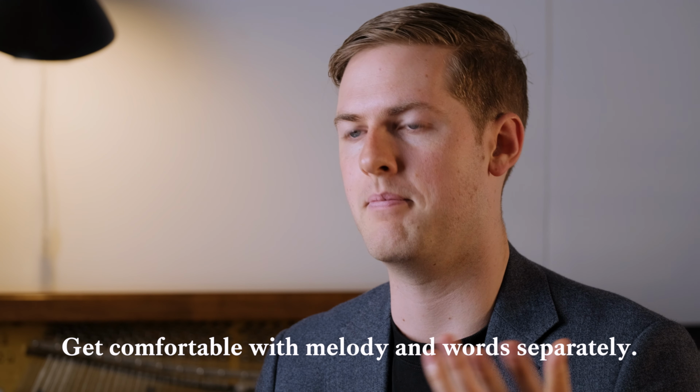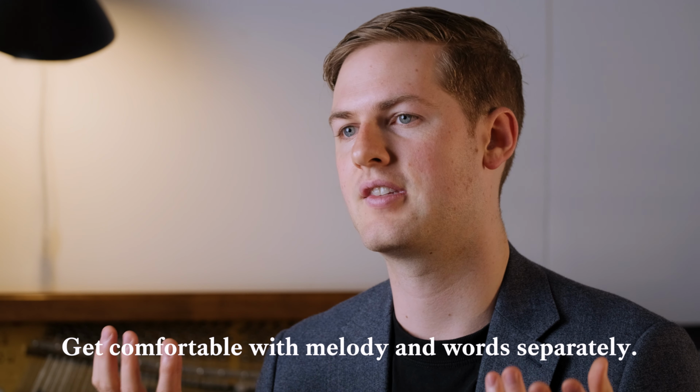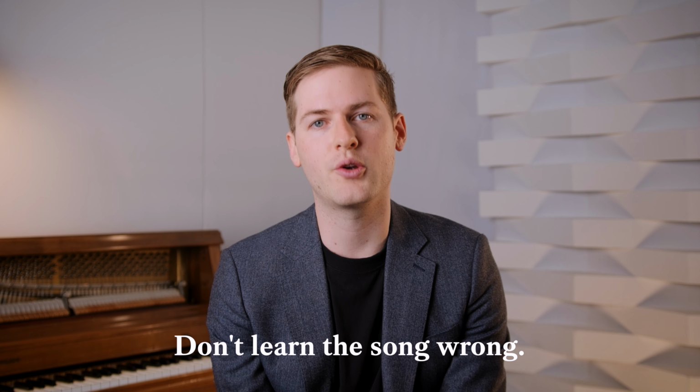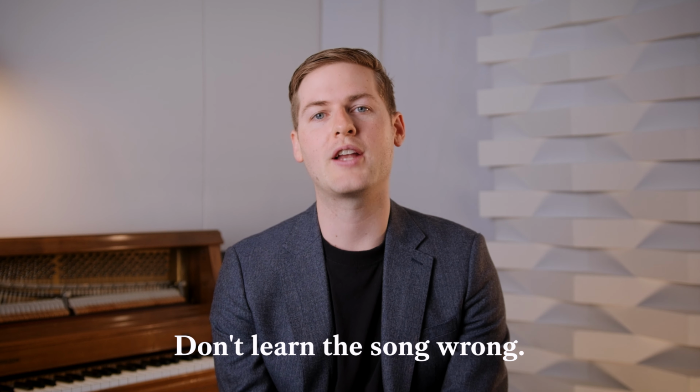It's particularly important to get comfortable with the melody and the words separately if you're singing in a foreign language or if you're singing something really fast or complicated. Do yourself a favor and do not learn the song wrong. You are quadrupling the amount of work that you have to do to undo mistakes.